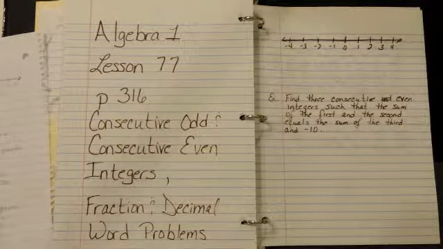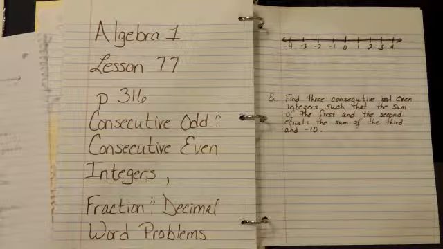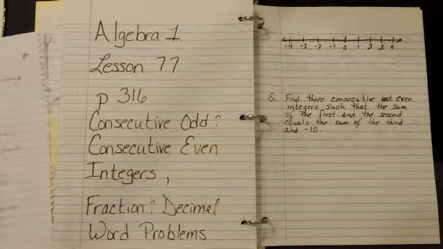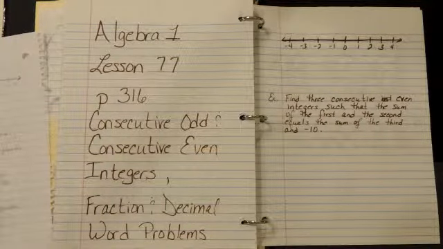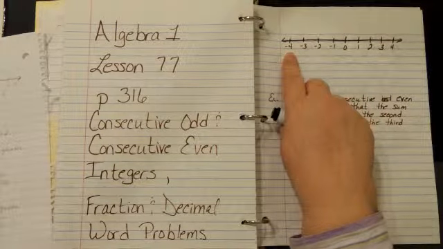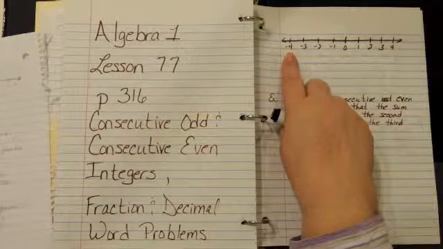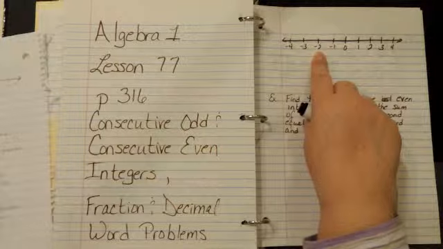Okay. In Lesson 76, we said that if n is an integer, then the next greatest integer is n plus 1. If n is even, then the next greater even integer is n plus 2. So if n is negative 4, then the next greater even integer is negative 4 plus 2, which is negative 2.